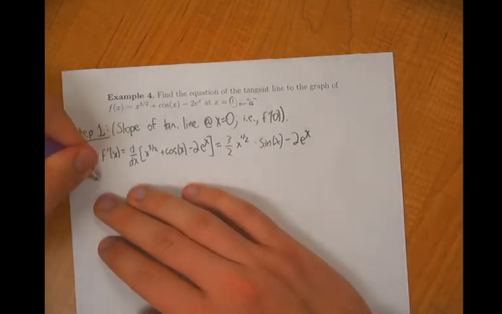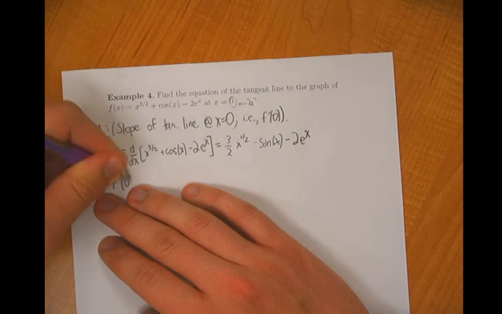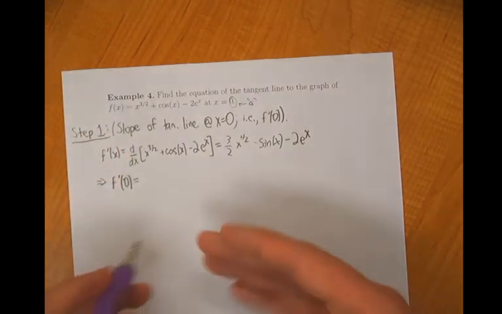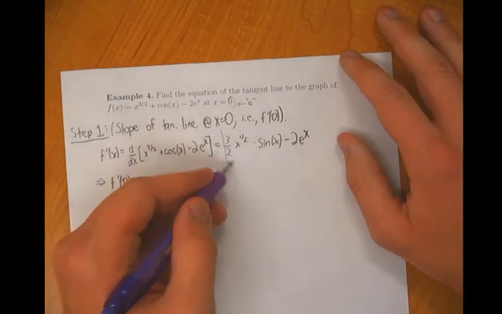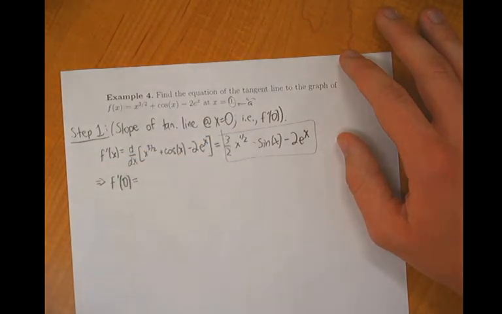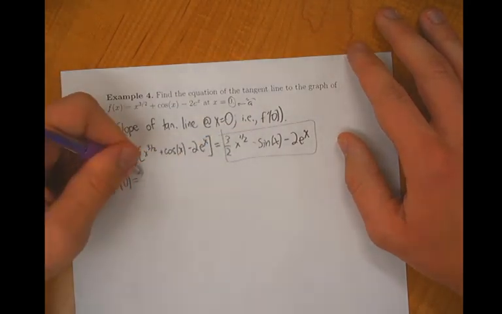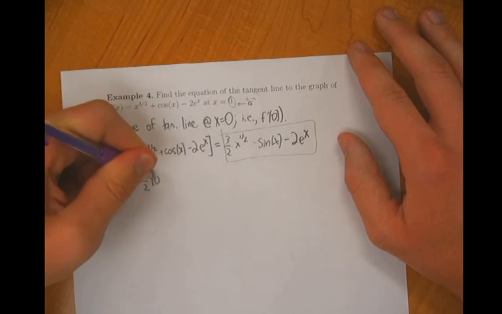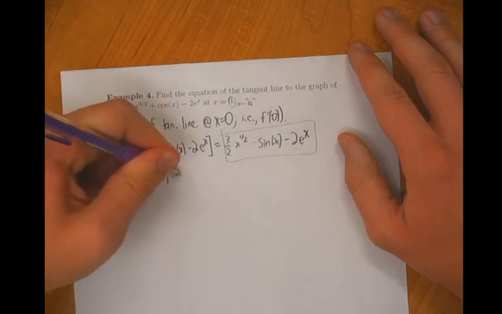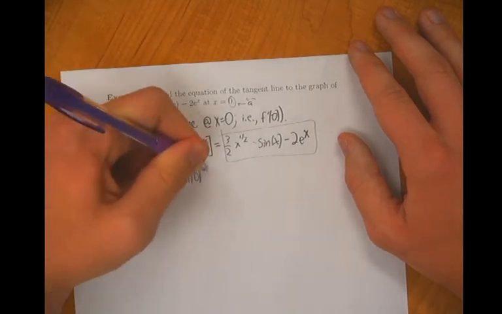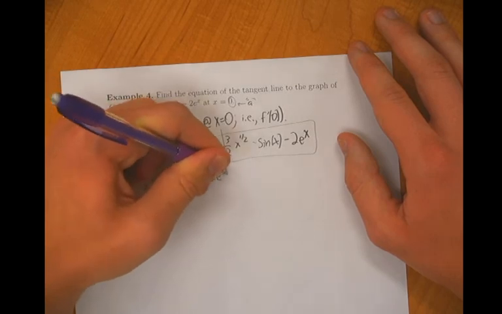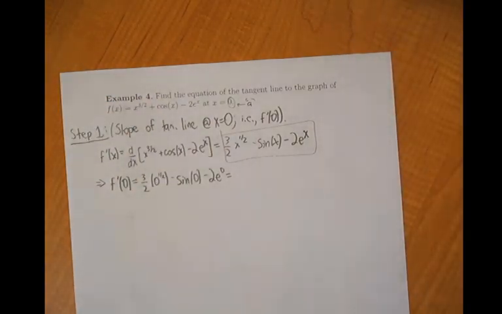Okay. So all we have to do now is say, if we want our slope of the tangent line at x equals 0, well, just let x equals 0 in the above derivative. So we end up with 3 halves times 0 to the 1/2 minus sine of 0 minus 2 times e to the 0, which will very nicely simplify to what?